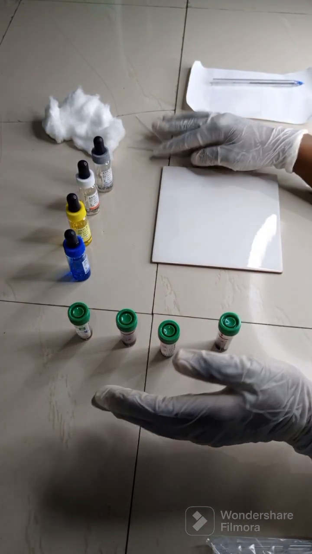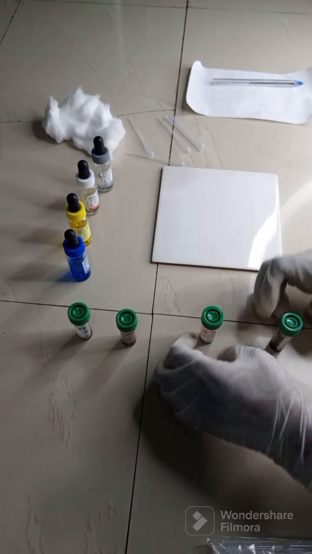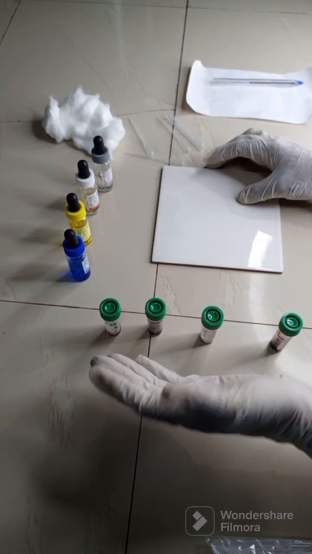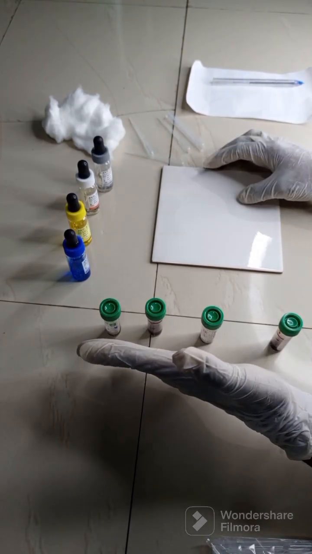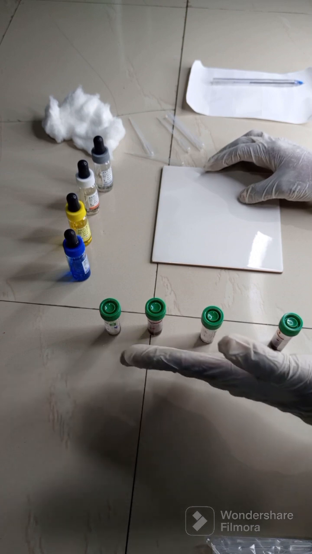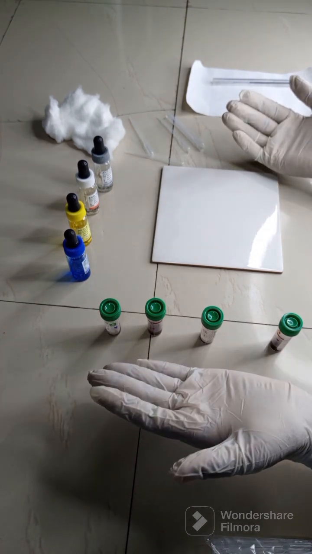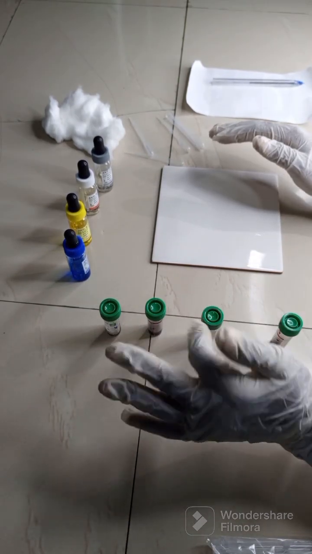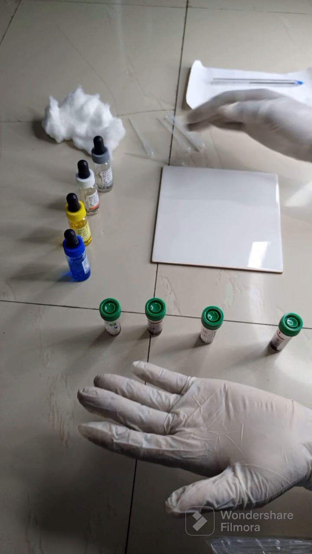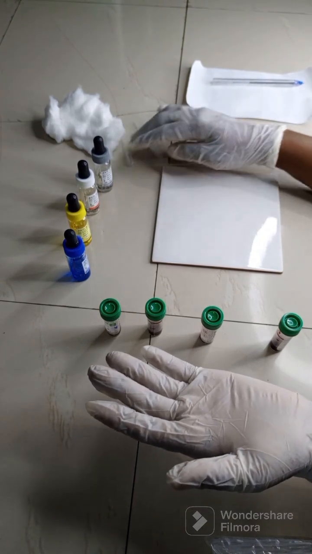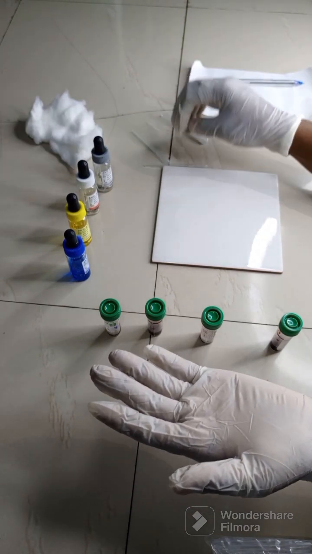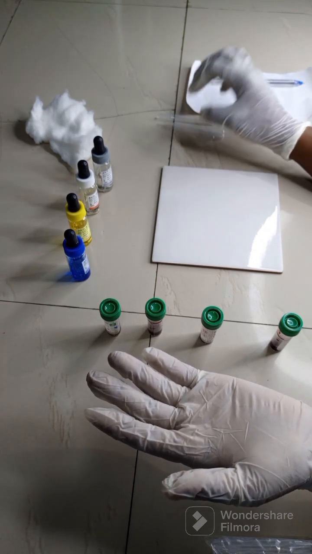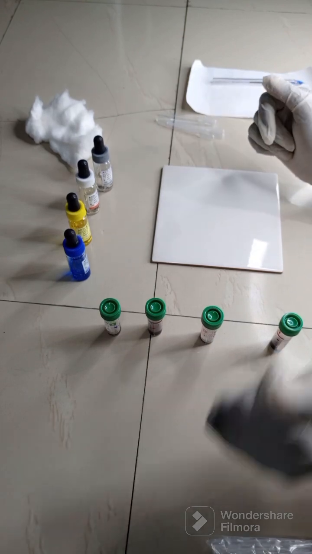So the first thing you do is to put a drop of the antisera in the tile, and then you put equal drop of the red cells. Normally you are asked to use 20 to 30% red cell suspension, but we go ahead and use it this way because it gives you the same results most times, but the proper thing is a 20 to 30% red cell suspension. So what we do is, let's begin.